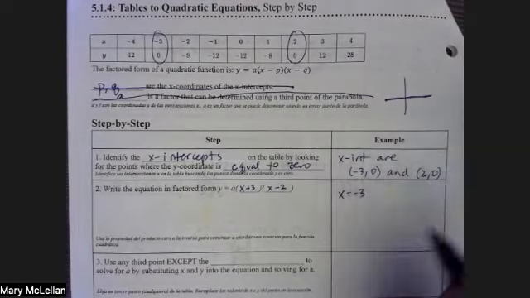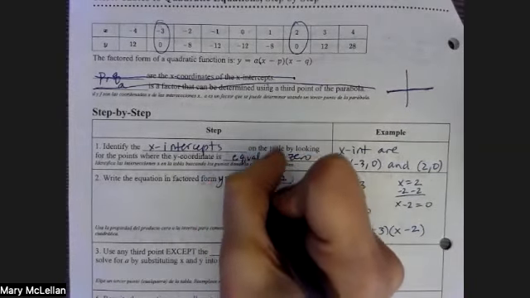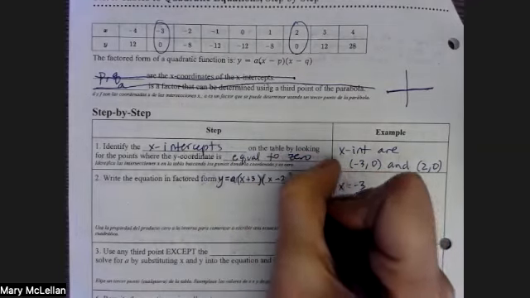X is -3. I add 3 to both sides, and I get x plus 3 equals 0. That's why one of my factors is x plus 3. X is equal to 2. I subtract 2 from both sides. I get x minus 2 equals 0, and that's why my other factor is x minus 2. So we write our equation in the form y equals a times (x plus 3) times (x minus 2).